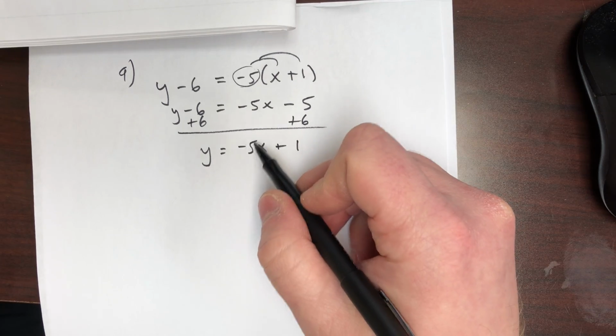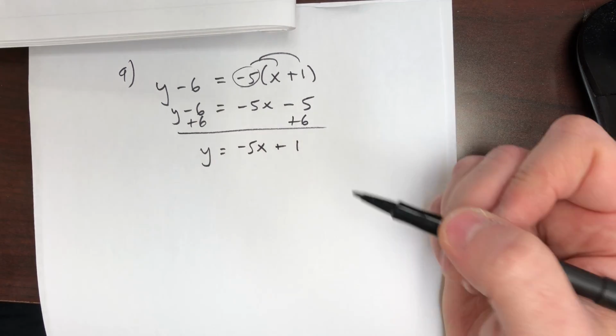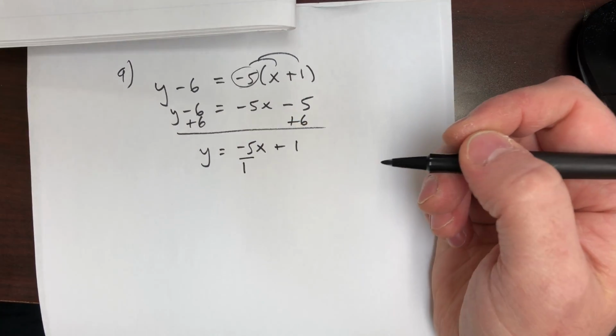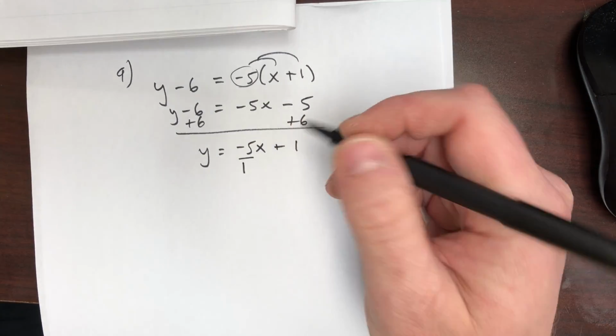Remember, if it has just a plain number and it's not a fraction for the slope, remember that means that it's actually over 1. So this slope would be negative 5 over 1.